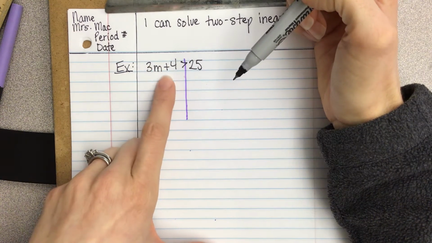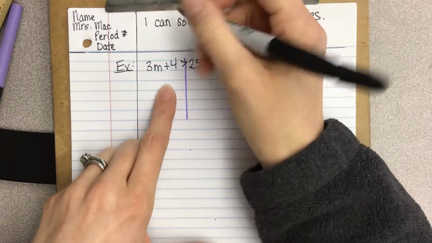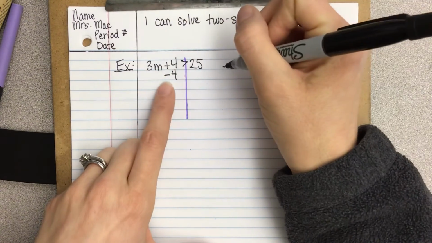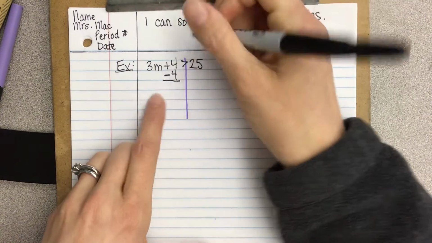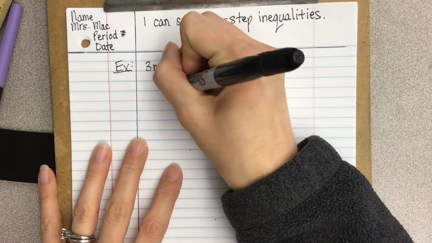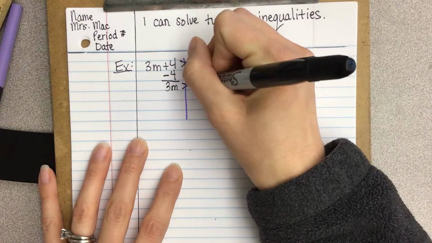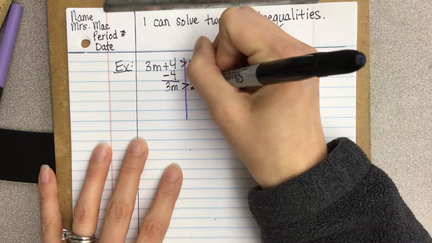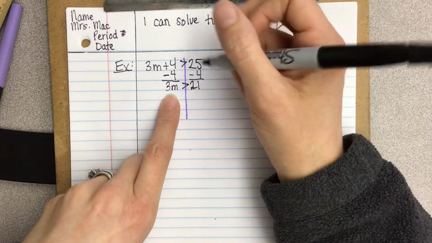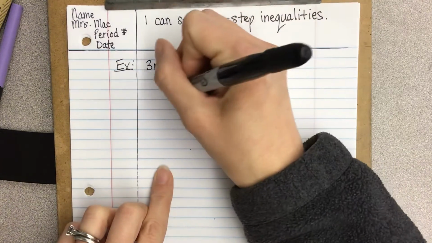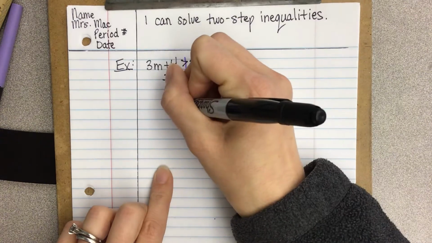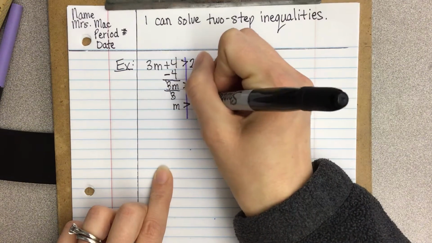We always undo the addition or subtraction first. So the opposite of adding 4 is subtracting 4. So I'm going to do that here. Now what I do to one side of the equation, or the inequality, I'm going to do to the other. So this is 3m is greater than 21. Okay. Now there's only one thing left with your variable. You're multiplying by 3, and the opposite of multiplying by 3 is to divide by 3. So you get that m is greater than 7.